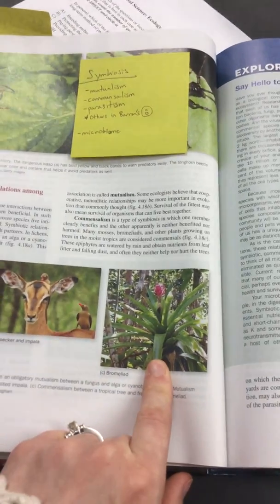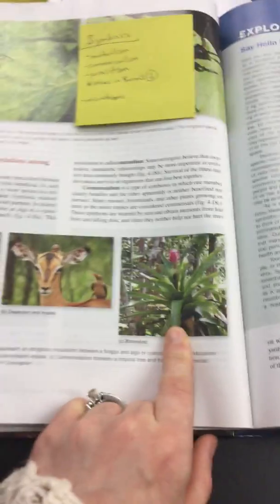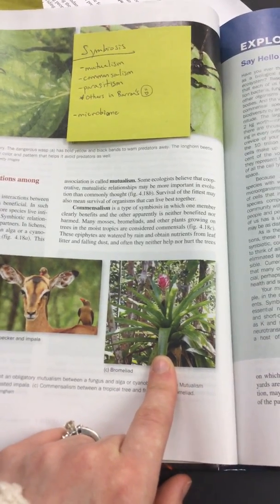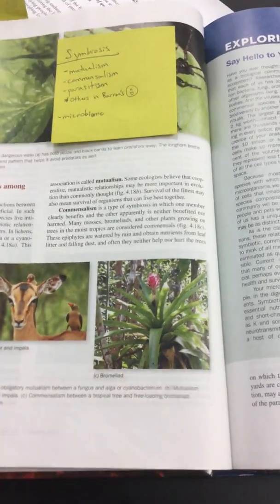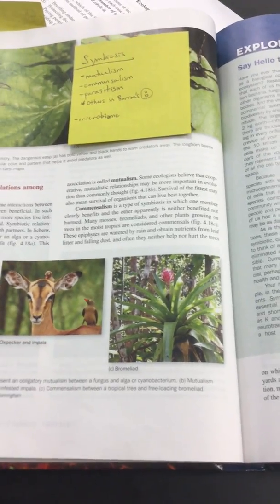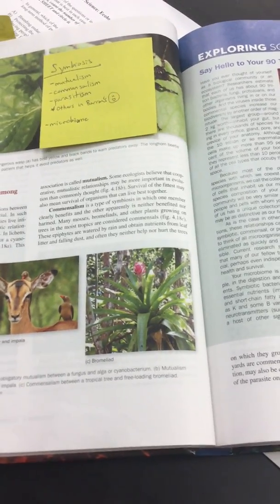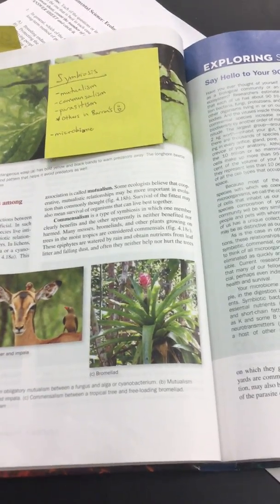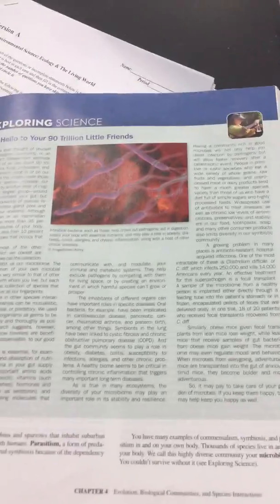And bromeliads, they're a type of plant that grows on trees in the tropics. They don't hurt the tree at all because they don't burrow into it, they don't break it apart or tear it down, but they benefit because the tree surface, the tree bark, gives them a place to grow. Okay, so that's an example of commensalism. I'm sure you can come up with your own examples of parasites. There are a lot of bacteria that are parasites, tapeworms are parasites.